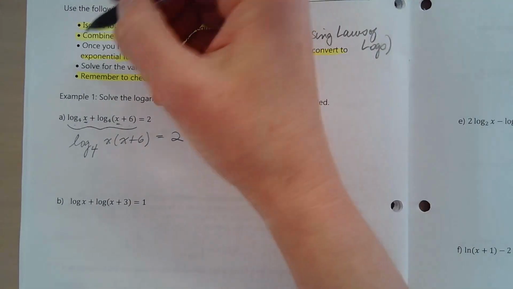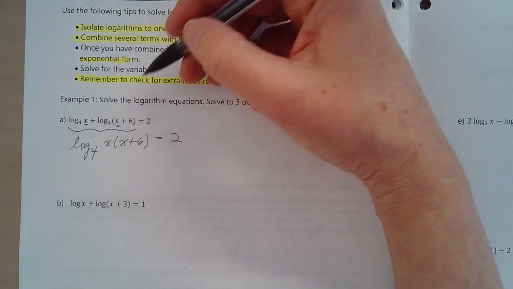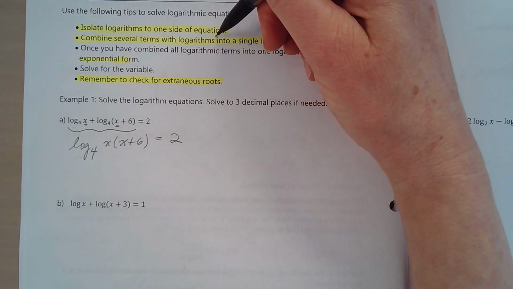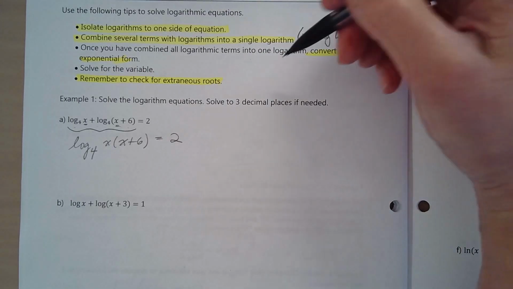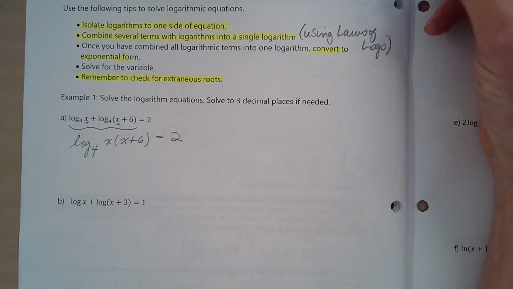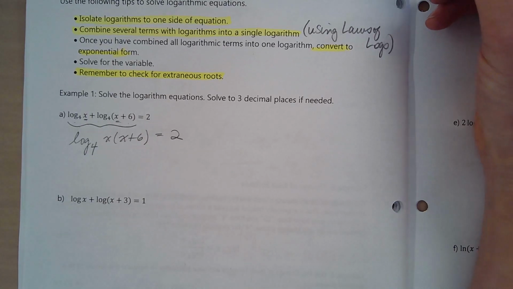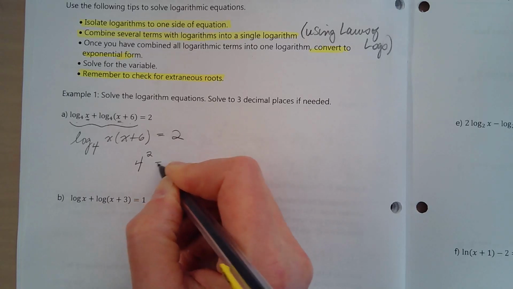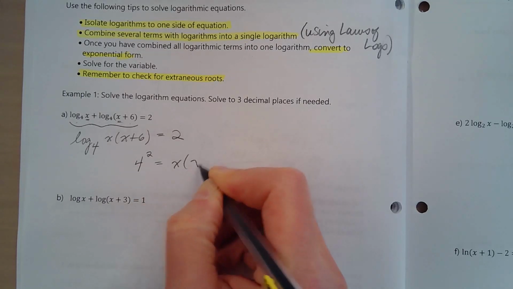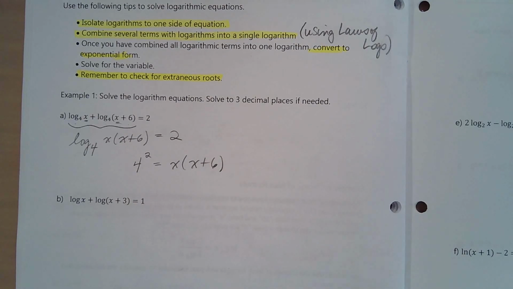So what have I done here? The logs were already isolated to one side of the equation. I combined 2 into 1. Once I've combined into one logarithm, convert to exponential form. Can you convert to exponential form? We did that last Thursday. Base 4 to the power 2 equals... can you solve for x now?